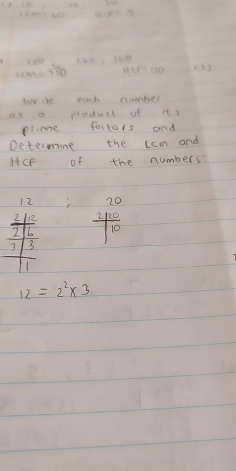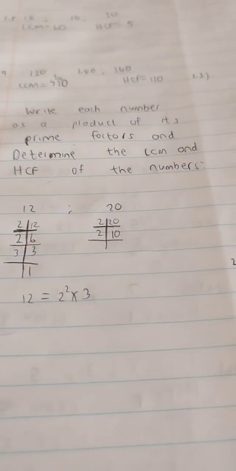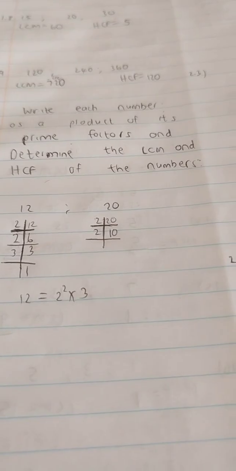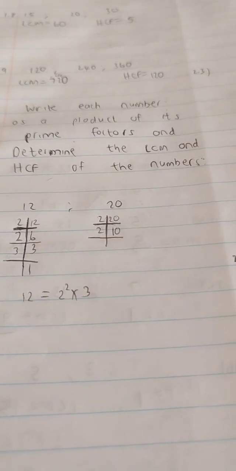Smallest prime that goes into 10? Very good, it's 2. How many times does 2 go into 10? 2 goes into 10 5 times.